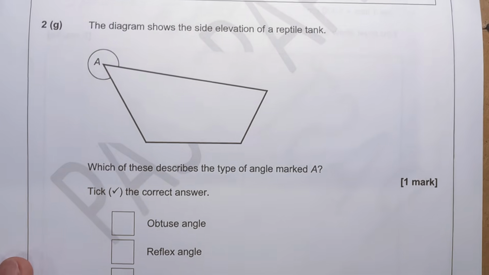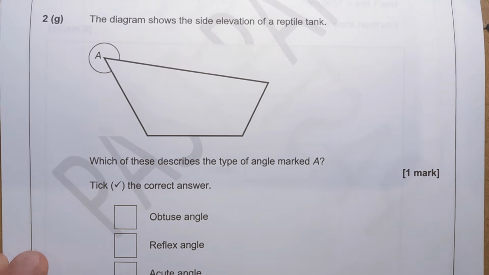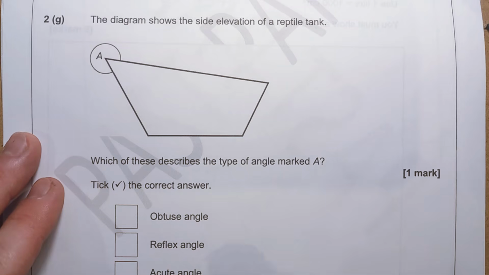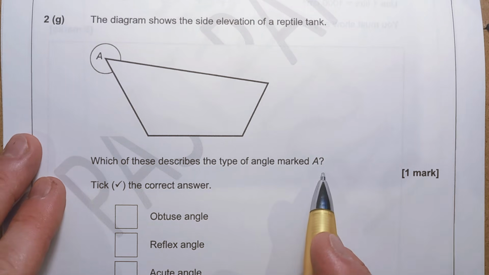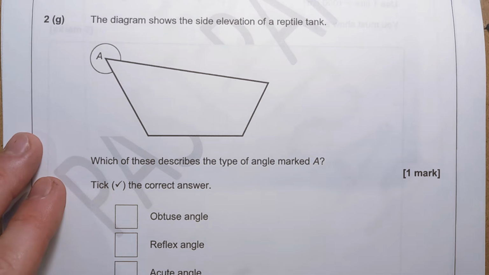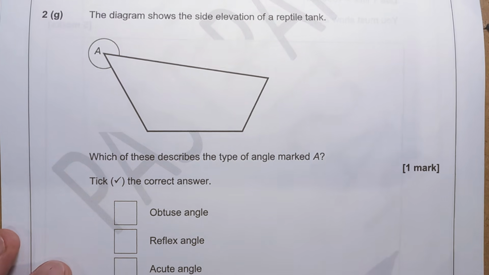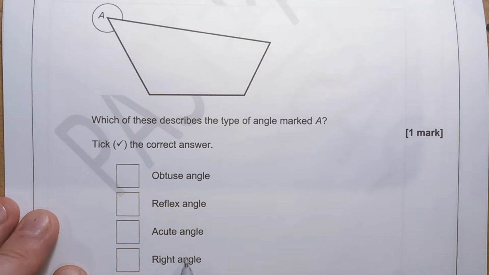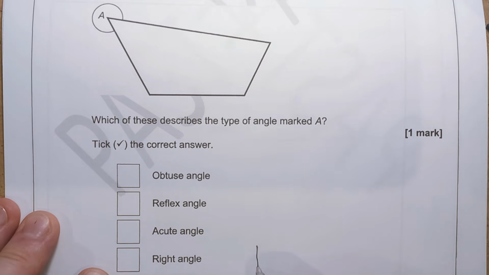Okay. Part 2G. The diagram shows the side elevation of a reptile tank. Which of these describes the type of angle marked A around here? Okay, well they've given us multiple choice. Let's do it by a process of elimination. Well, I know it's not a right angle because a right angle is when you've got something like that. Okay, so it's not that one.